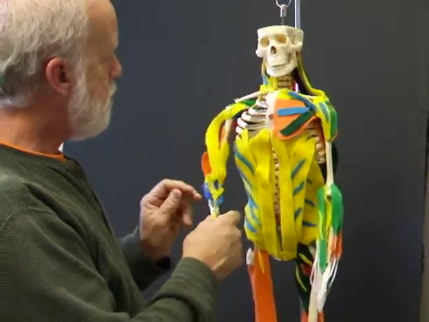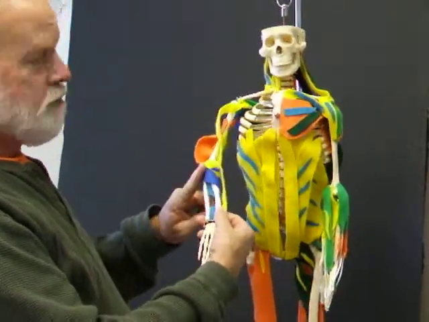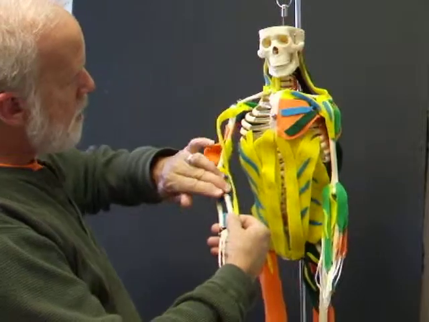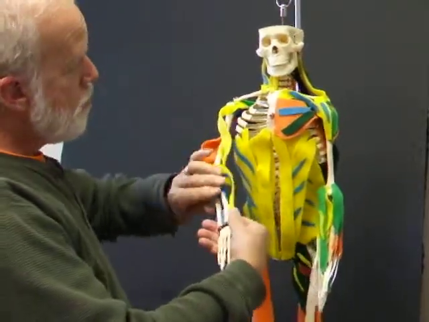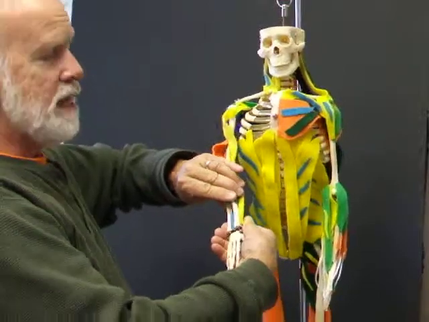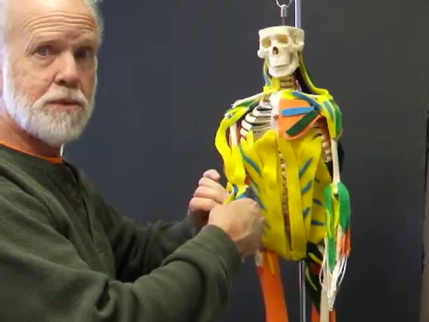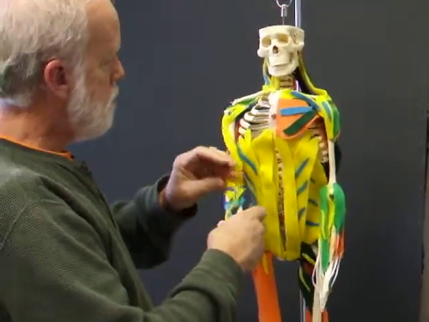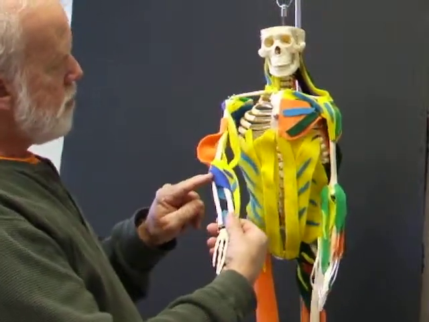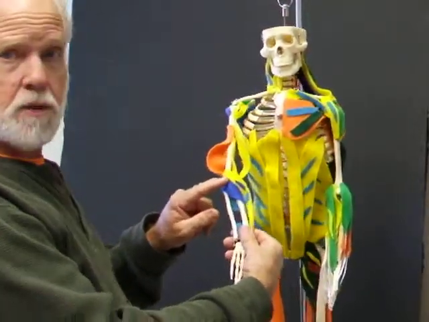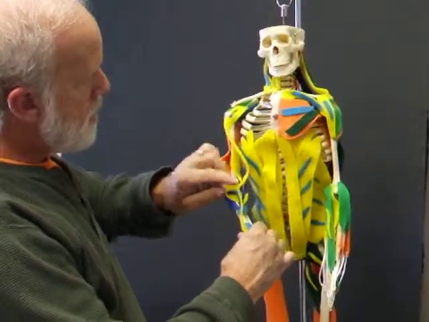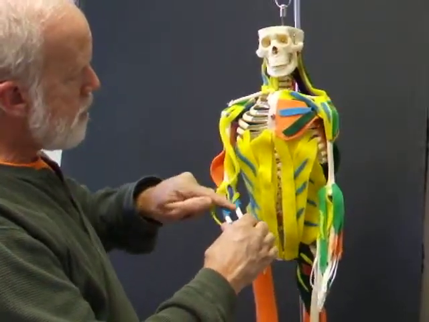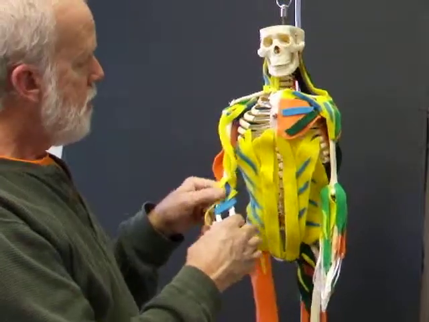But we also do have the supinator running from the back, coming around laterally to the lateral radius in a way that the supinator can laterally rotate the radius and cause supination. The supinator runs from the ulna and lateral epicondyle posteriorly around the back, goes to the lateral radius just proximal to where the pronator teres inserts.